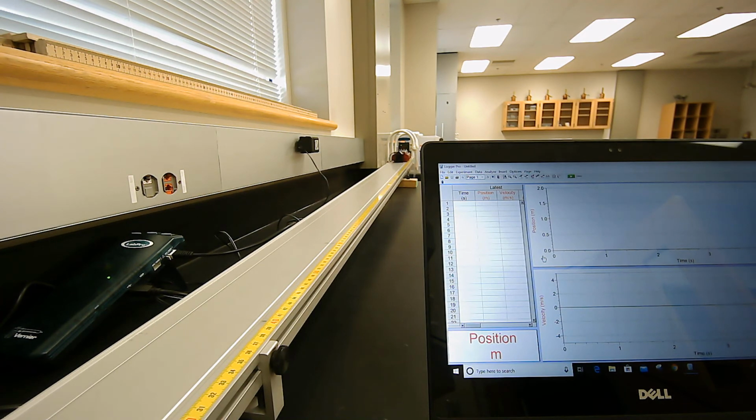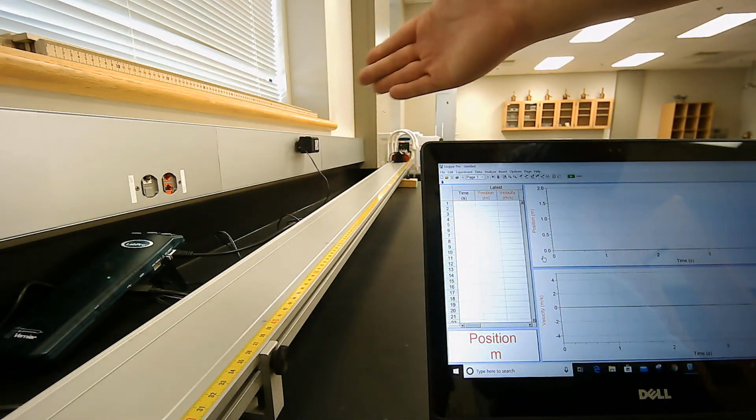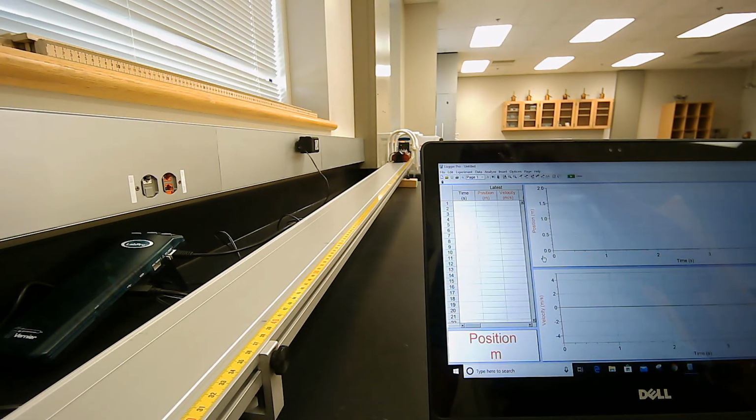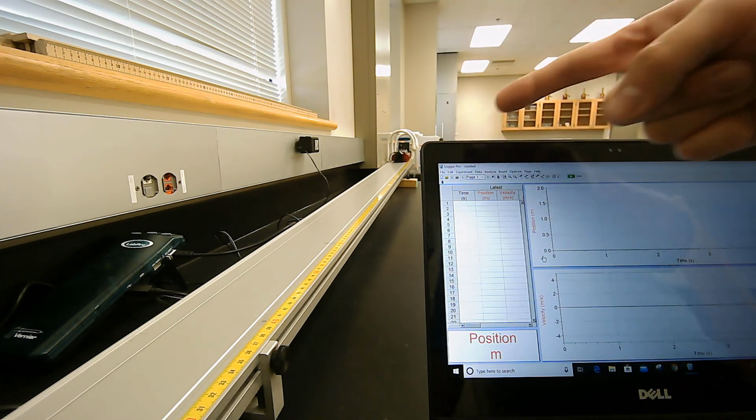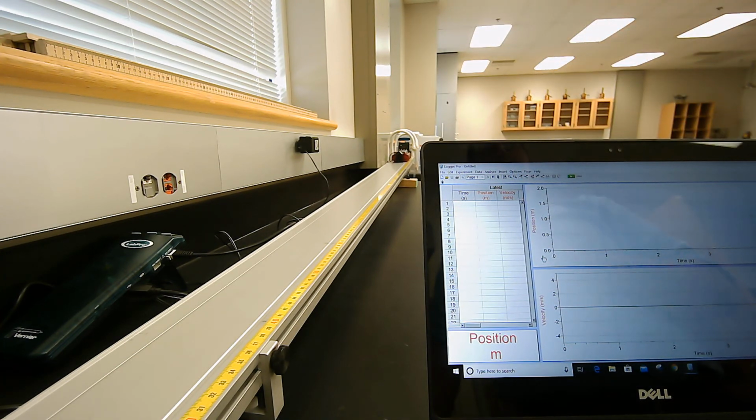It's going to send sound waves over and over and listen for those sound waves reflecting off of something in front of it. The thing they're going to be reflecting off of is the cart itself. The sensor and the computer software use the time between those sound waves bouncing to the cart, back to the sensor, to determine the position of the cart. So we're going to track position here on this graph on the computer.